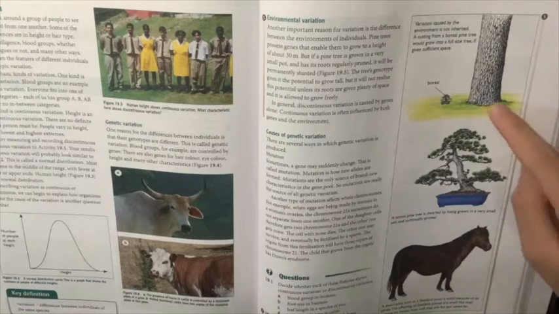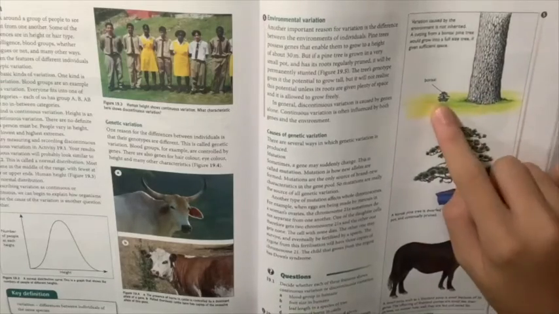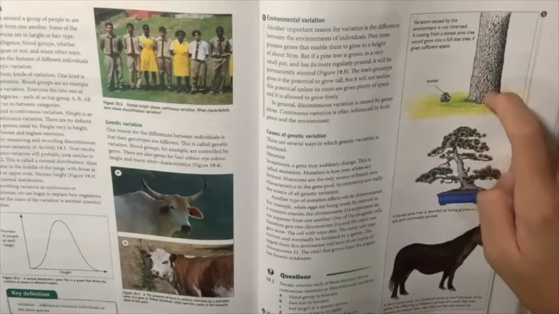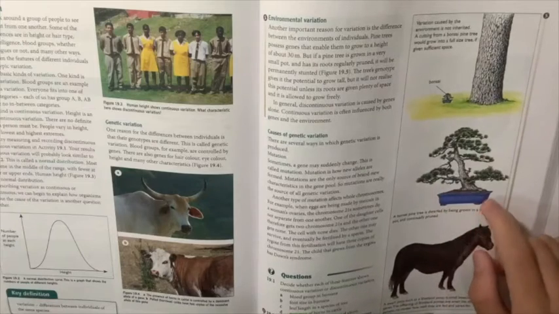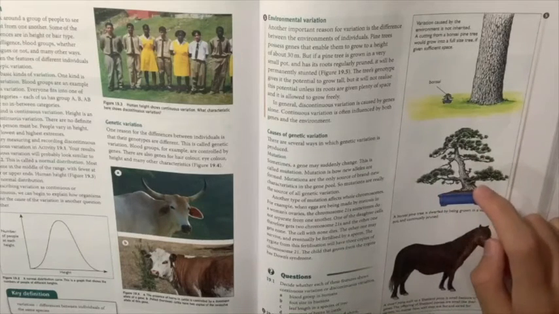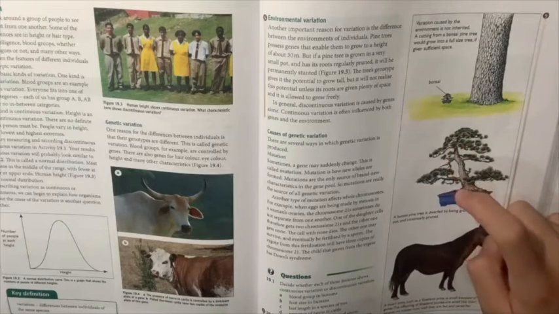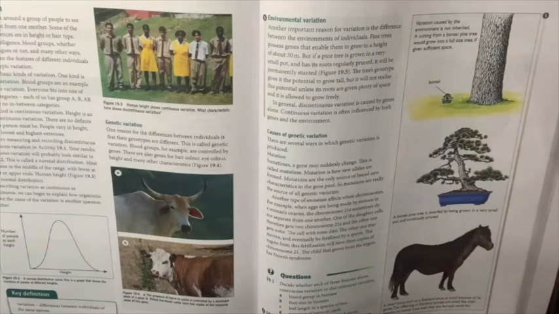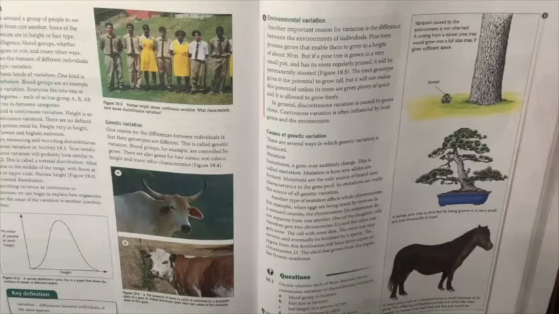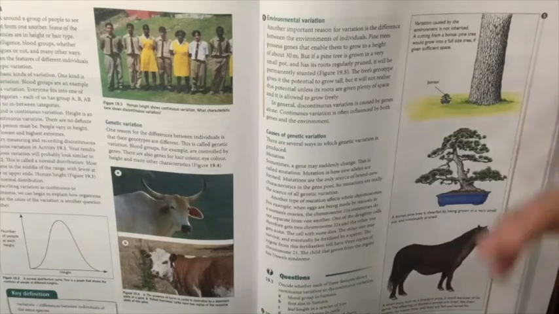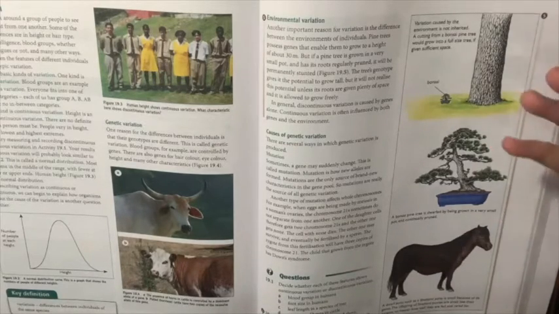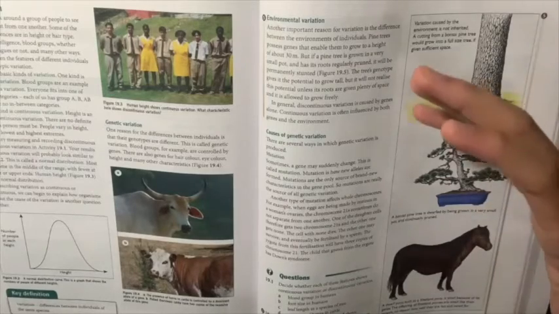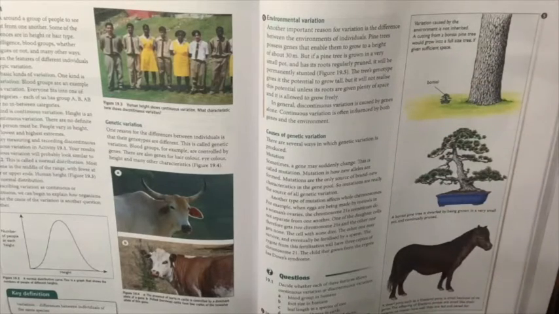For example, the bonsai tree. The bonsai tree, when compared to the pine tree, is tiny. This is because it is grown in a very small pot and it is continuously pruned. So in general, discontinuous variation is caused by genes alone. Continuous variation is often influenced by both genes and environment.